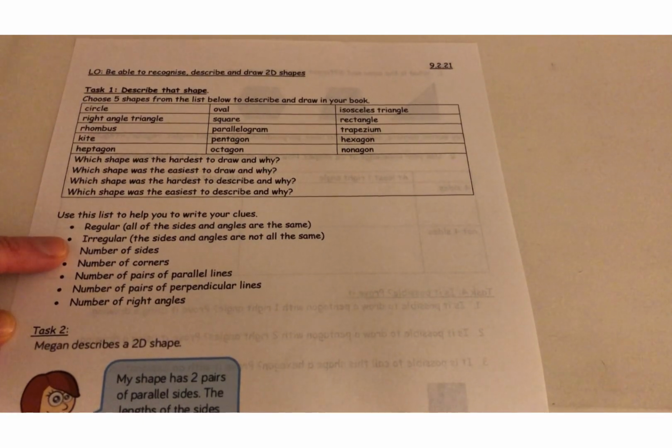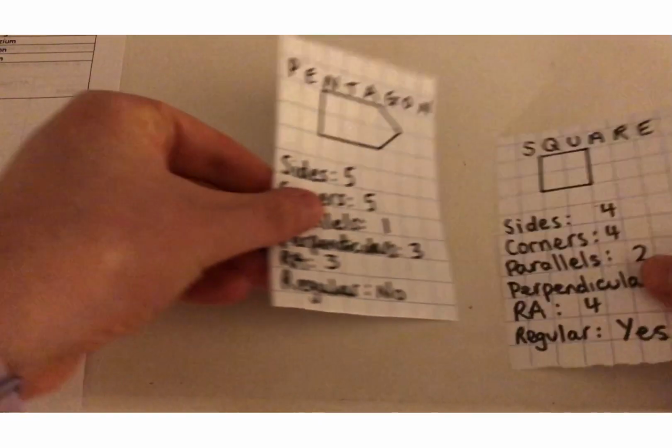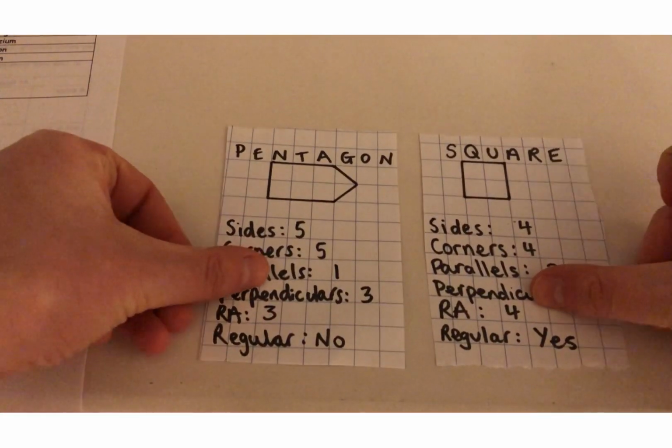I'd like you to tell me how many sides it's got, how many corners it's got, how many pairs of parallel lines it's got, how many pairs of perpendicular lines it's got, and how many right angles it's got. You might want to do this in your book. I got a little bit creative and I decided that I would do mine as a version of top trumps. So I cut out my paper instead.